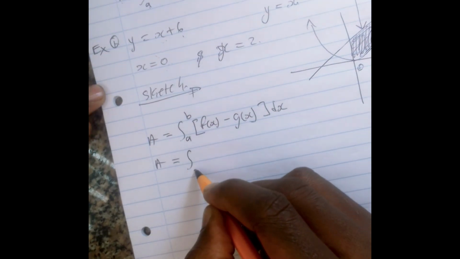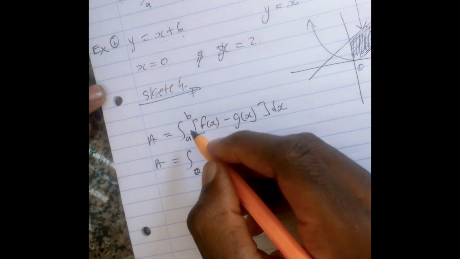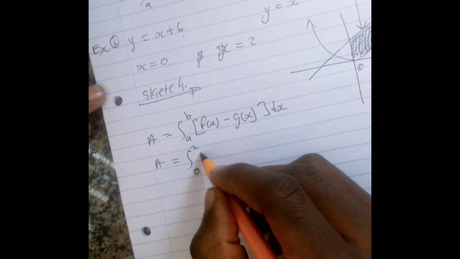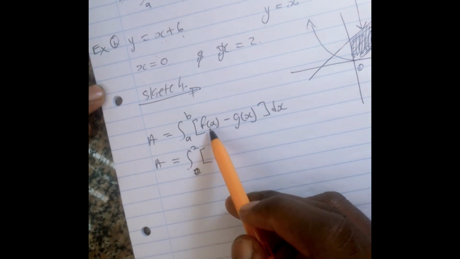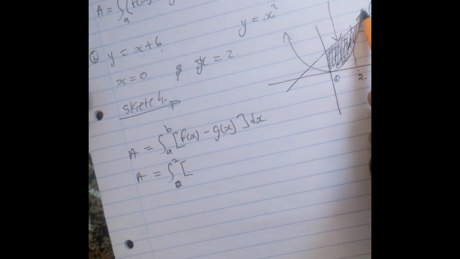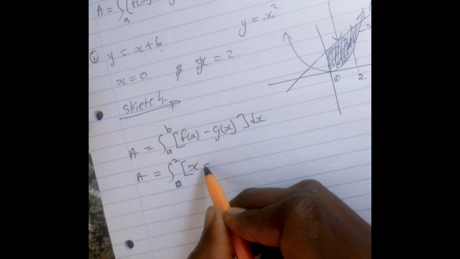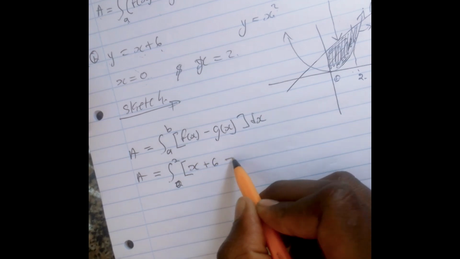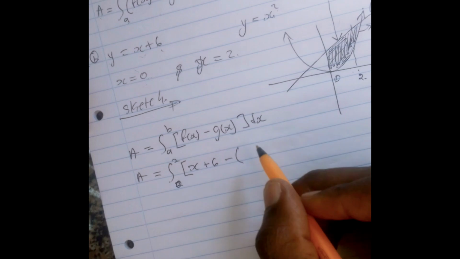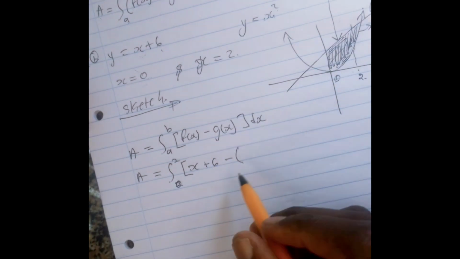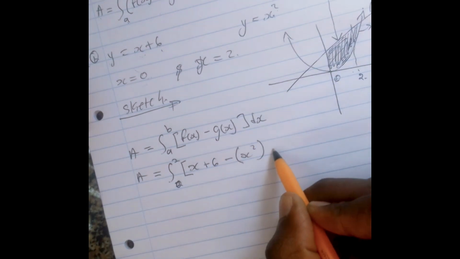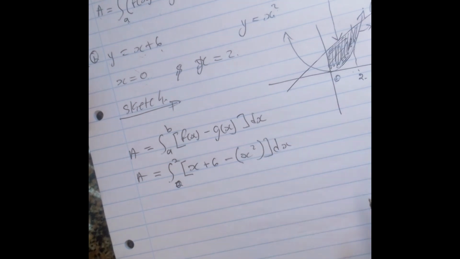What is our lower bound? It's going to be 0 all the way to 2. And then your f of x, the top part, is x plus 6. So you're going to have x plus 6 minus, in parentheses, the bottom part, which is x squared, and then dx.